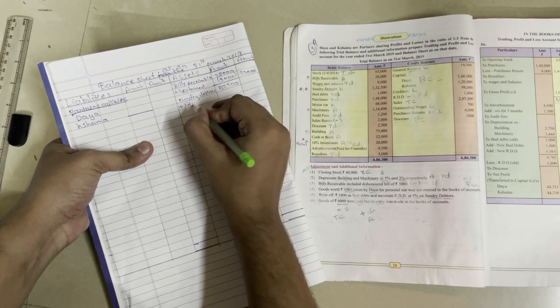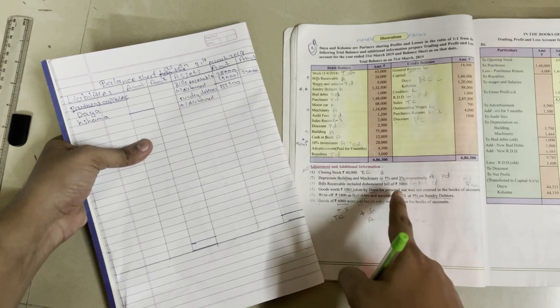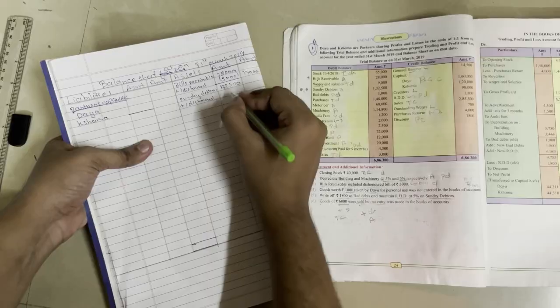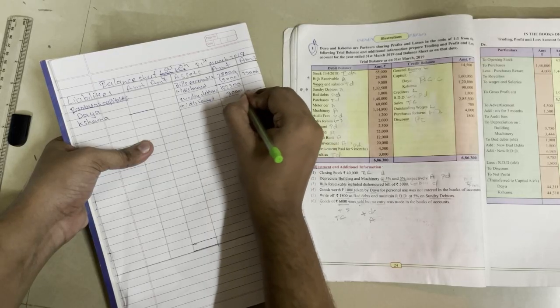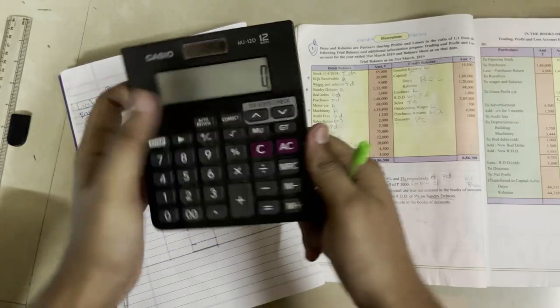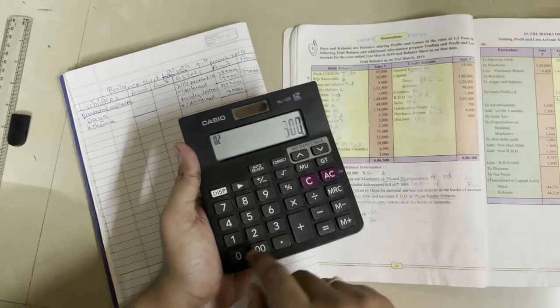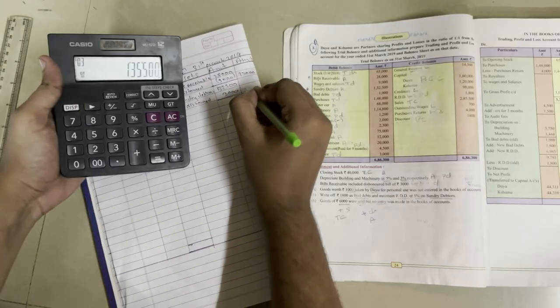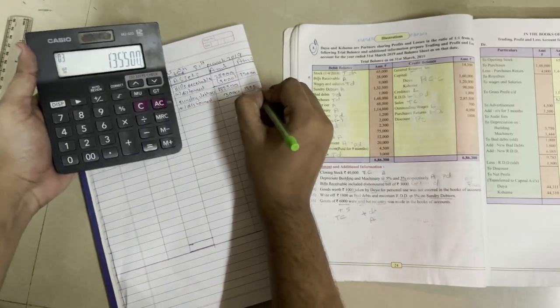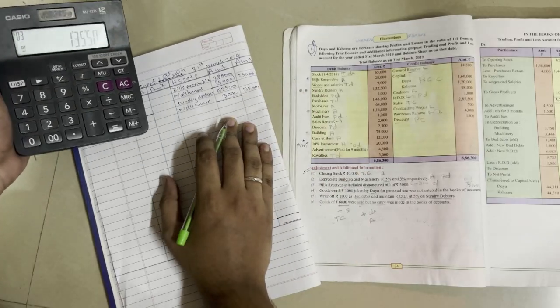So add dishonored bill. Okay, the dishonored was 3,000. So we have to add rupees 3,000, and it is plus, so no bracket. I am using a calculator. 1,32,500 plus 3,000 is 1,35,500. Okay, so anything else?